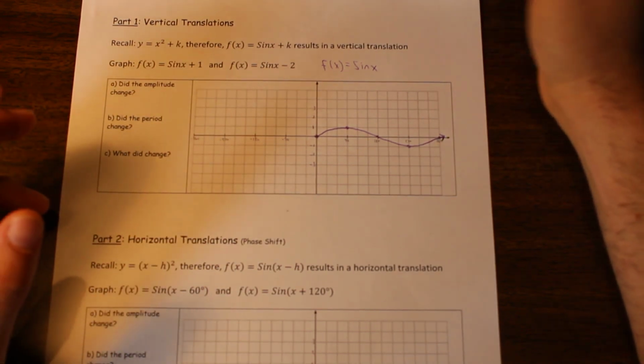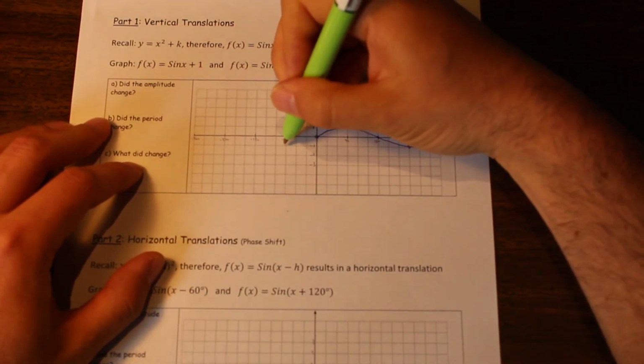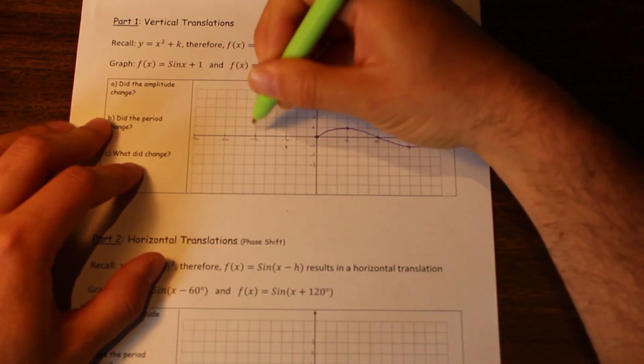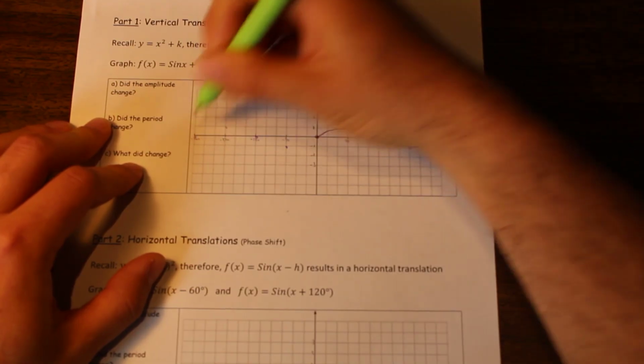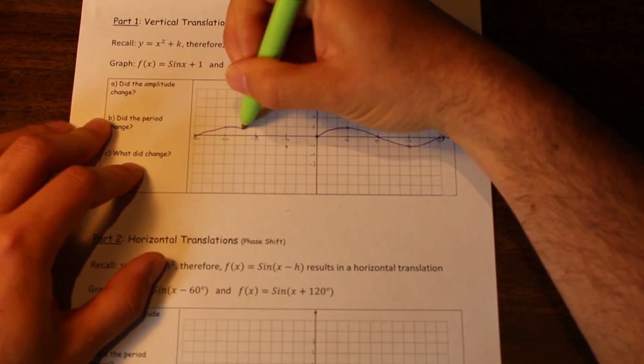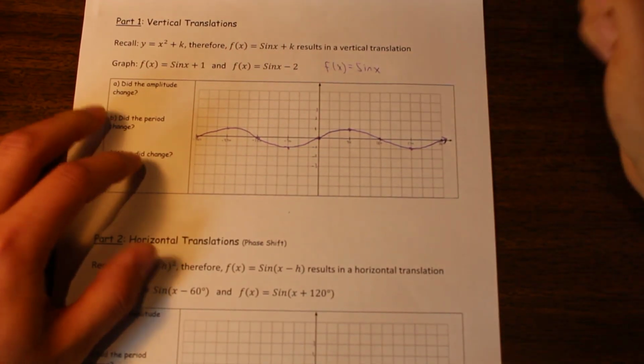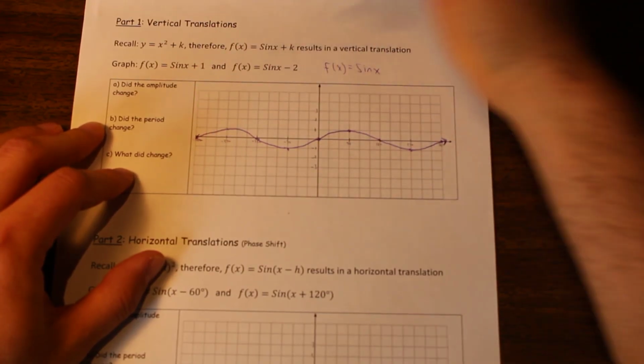Now, this actually goes forwards and continues in this pattern, but it also goes backwards too. So, there, there, there, and there. There we go. As you can see, I've had some practice with this before.